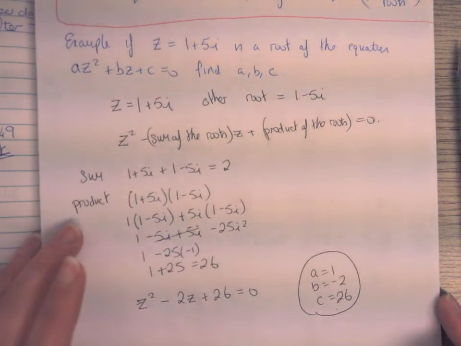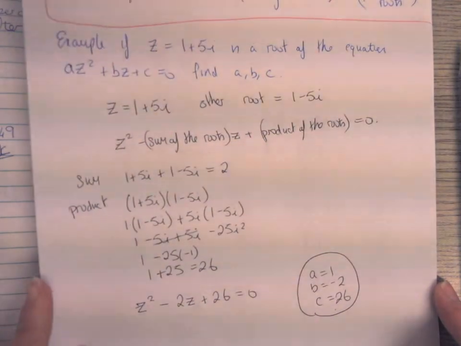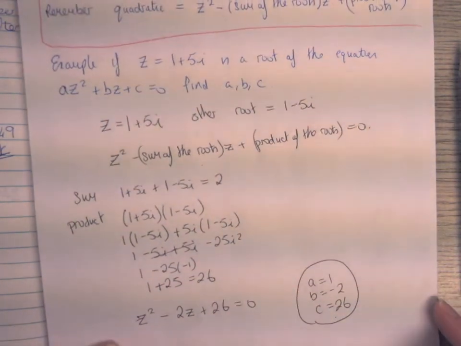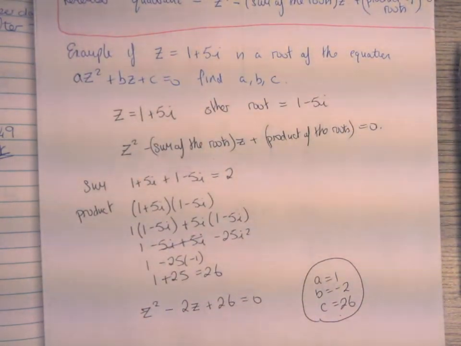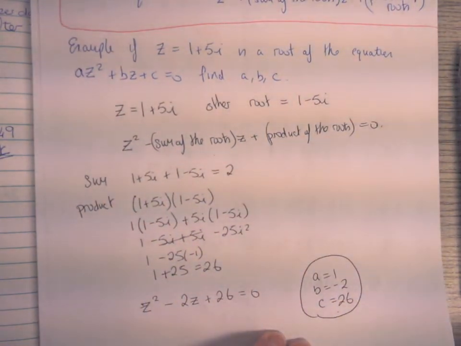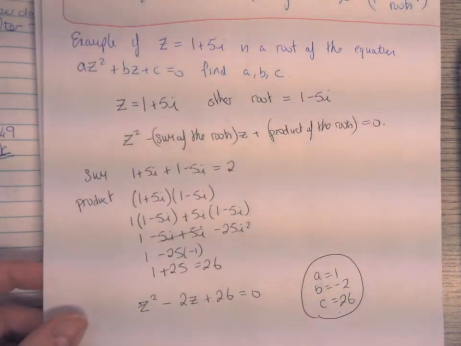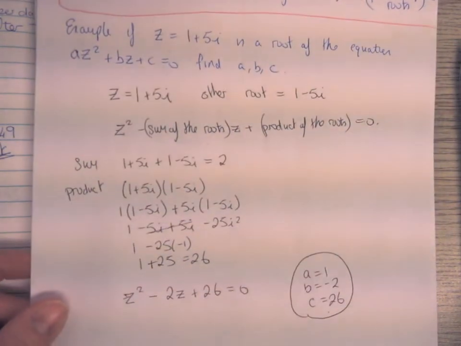Z squared minus sum of the roots, no. Am I good? Still writing. Okay.